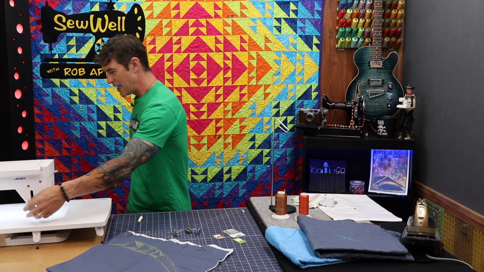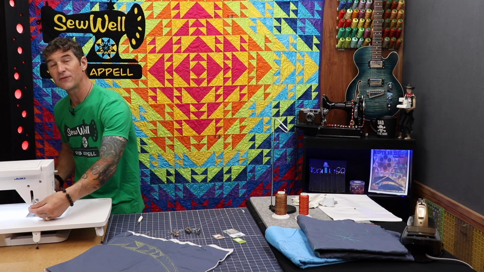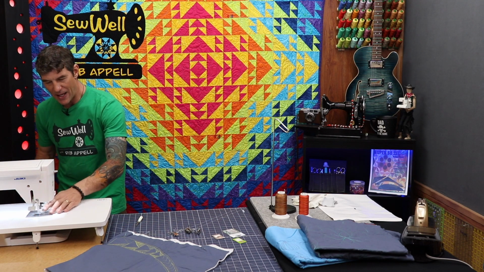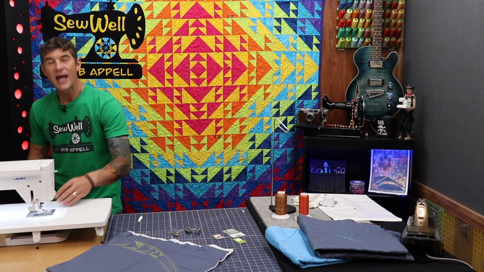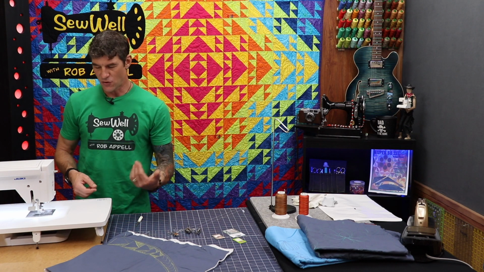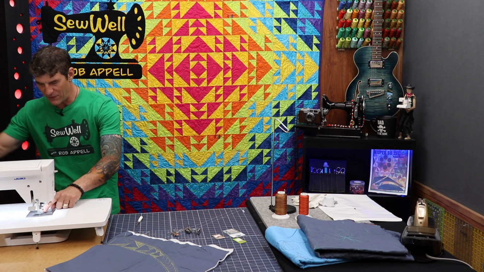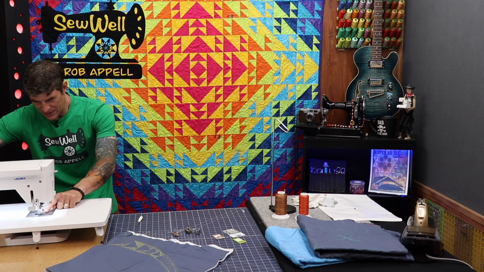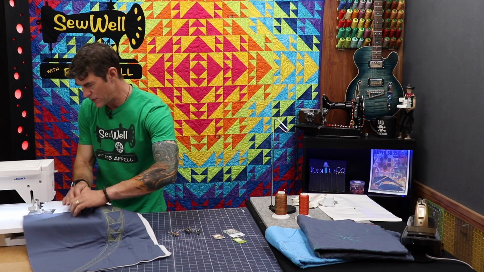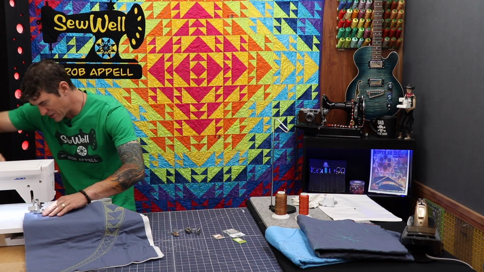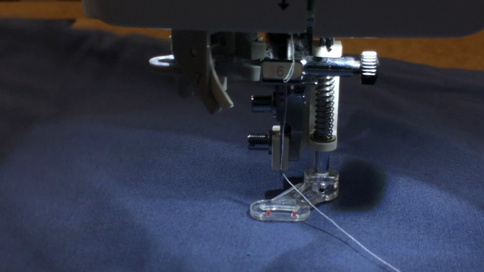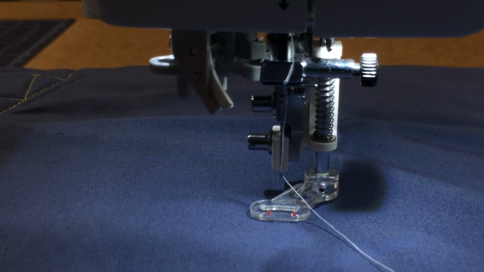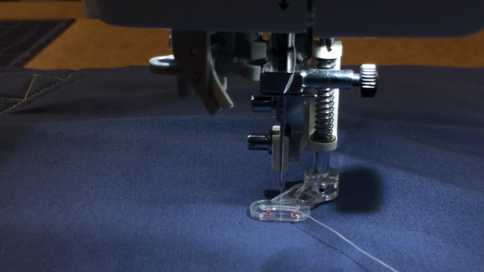So on this machine, again, I need to make sure my presser foot lifter lever is down and I'm set for my free motion. And I would then also go ahead and drop the feed dogs and make sure that everything is secure and everything is nice as it comes through here. So let me show you this now. As I slide a piece of fabric in, you'll notice the action of the foot.